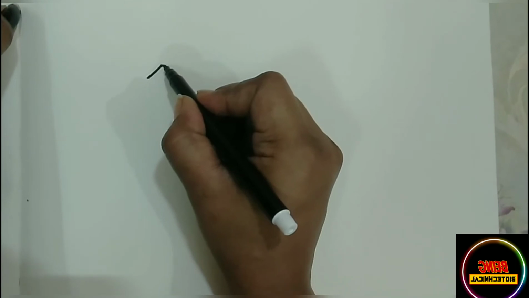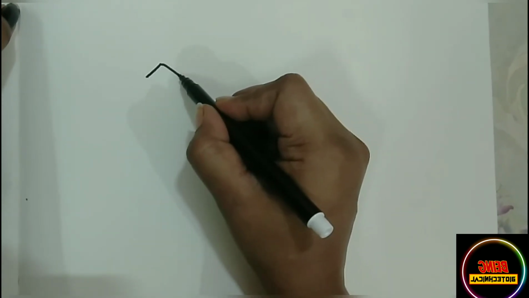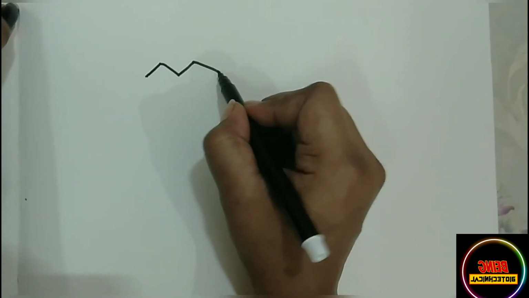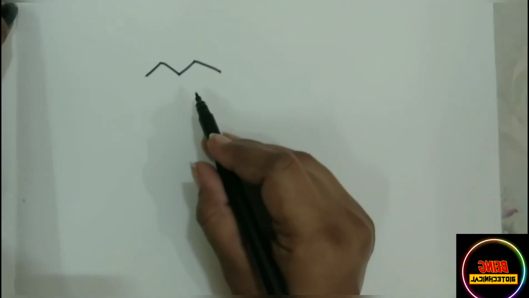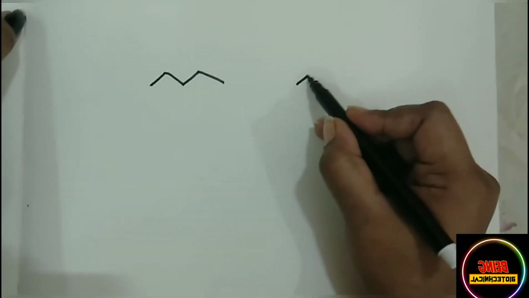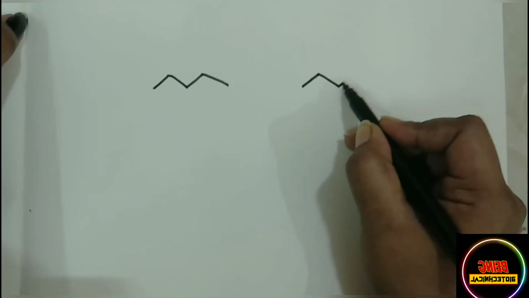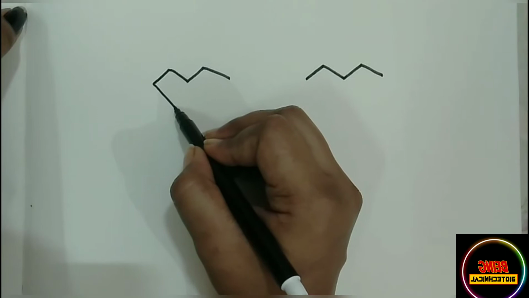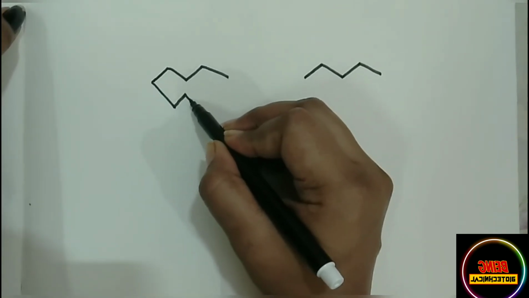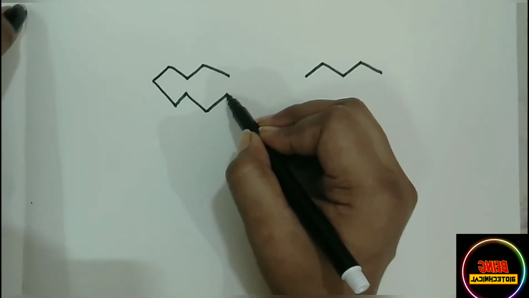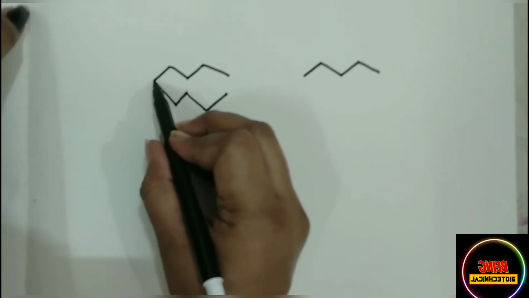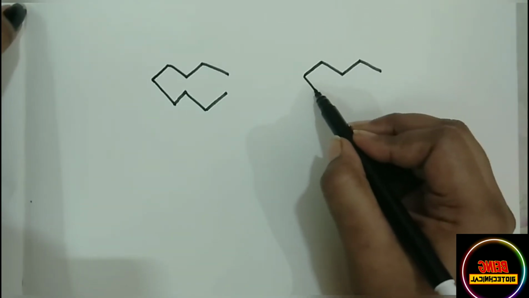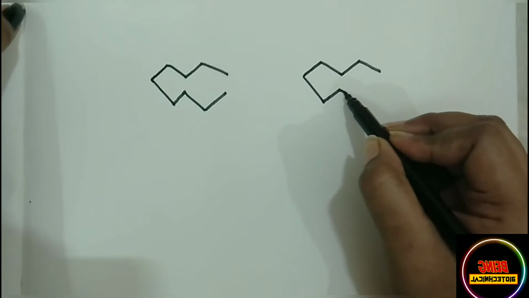Draw an alphabet M. The M must look like this, an ugly M. Now, draw a W like this, joining the W with the M only at the beginning and not the middle or end.